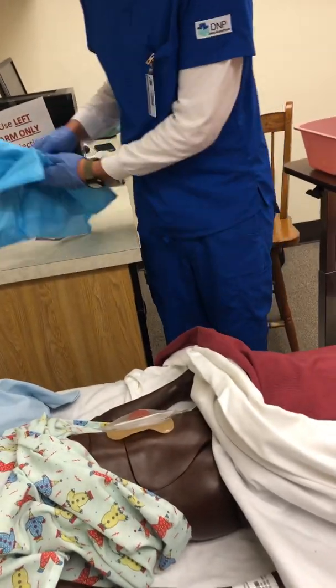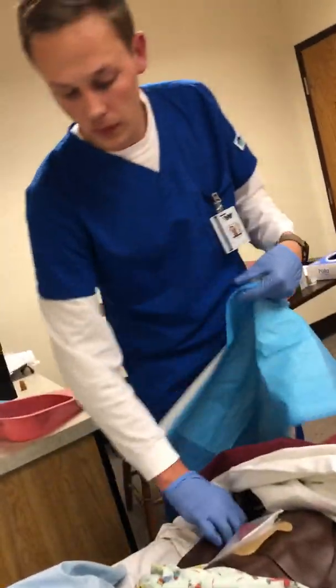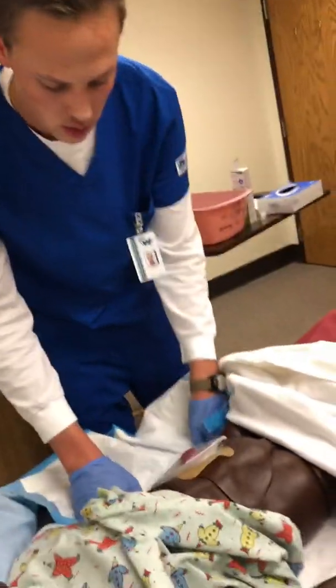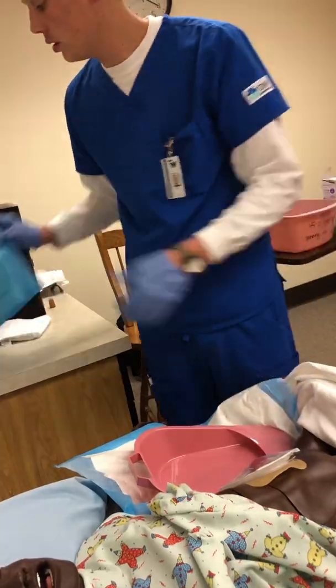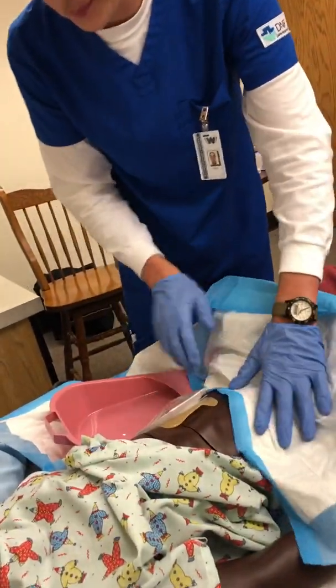Before I get going, I'll be needing the fracture pad as well. And so I'll have the patient's arm out. I'll put down 1 chuck here, the pad here, and then a chuck across the patient's lap.